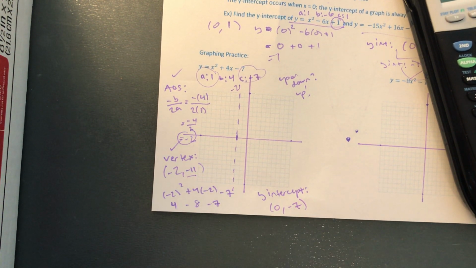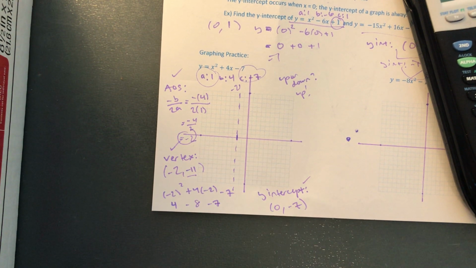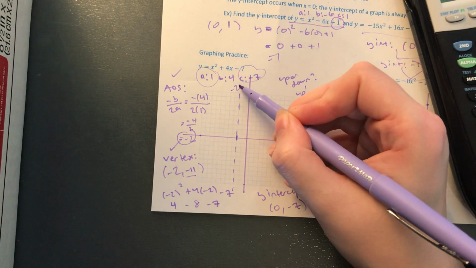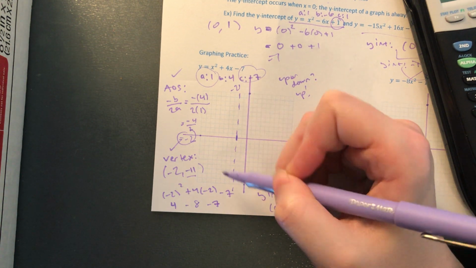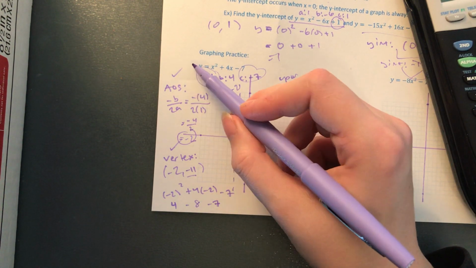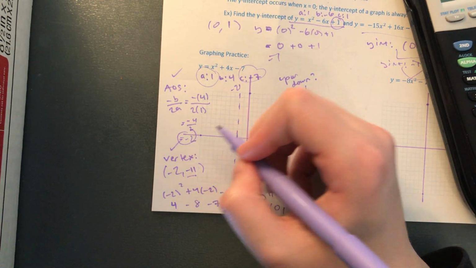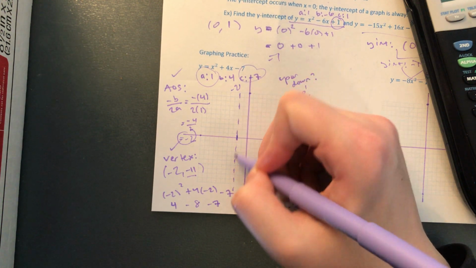So then now let's put it all together. We have these three pieces. How the heck do we make a graph? Well, my first step, I sketch in the axis of symmetry, which is here at -2. So I did that. So I've taken care of the axis of symmetry. So I kind of just go in order, right? I sketch in the axis of symmetry. I know it's at -2, so that means it's here's -2. The x value, -2, so it's going to pass through that.